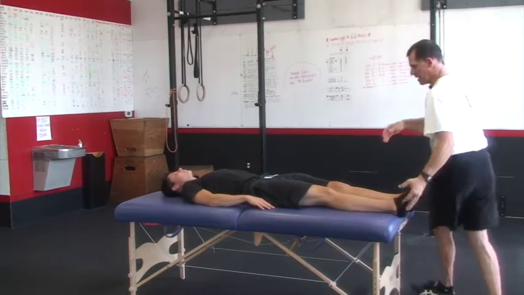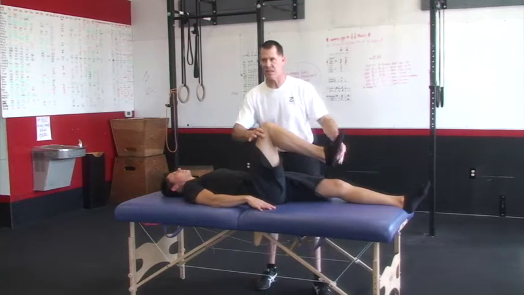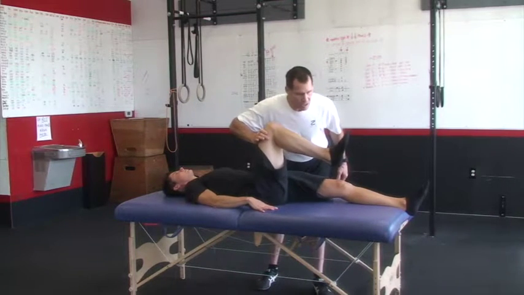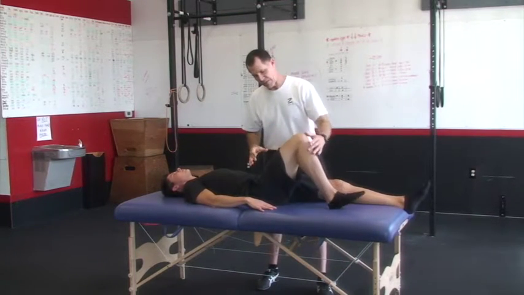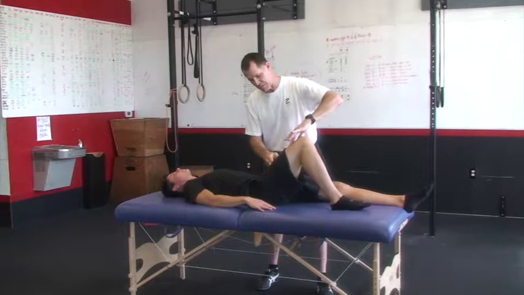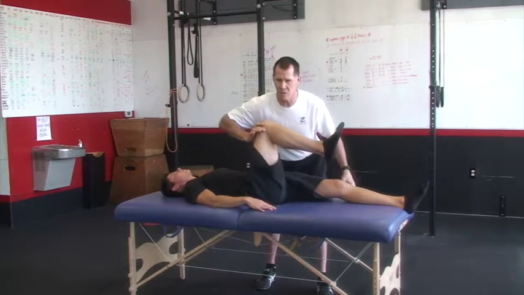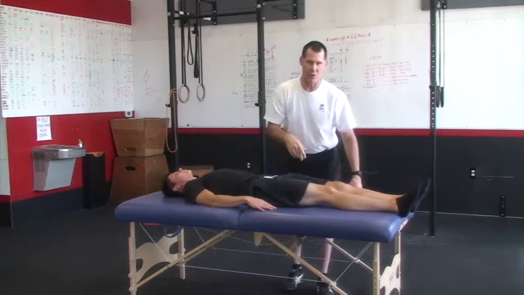So I'm going to do a couple of muscle tests with her, just a hip flexion test. Ready? And hold. So she's strong. And then I'm going to go ahead and shorten the muscle spindles here, and retest that muscle. Hold. And she weakens. And that's a normal response.